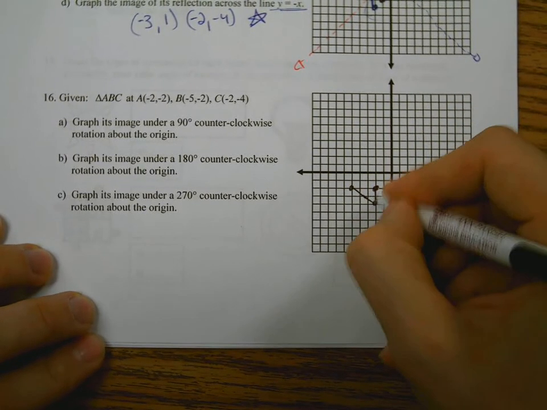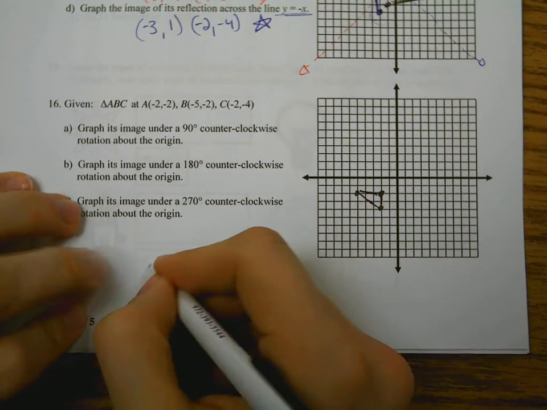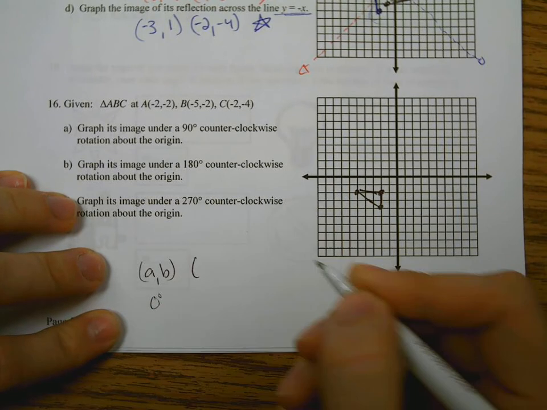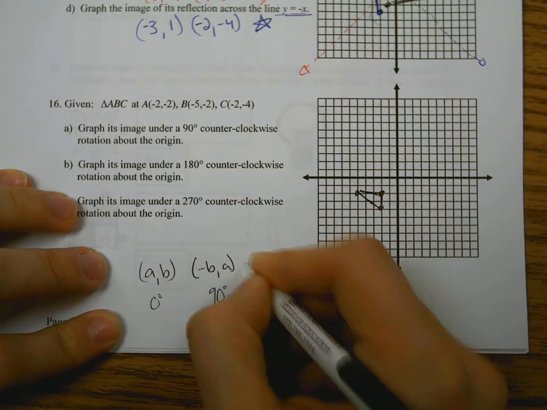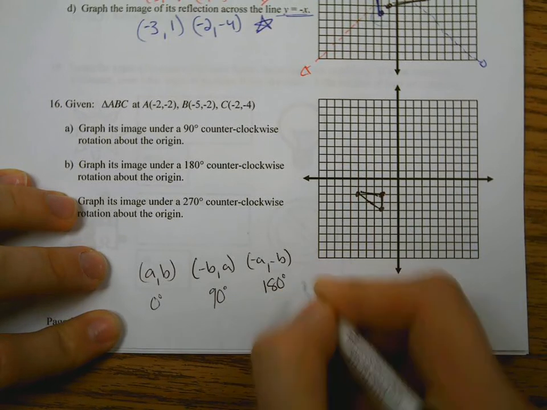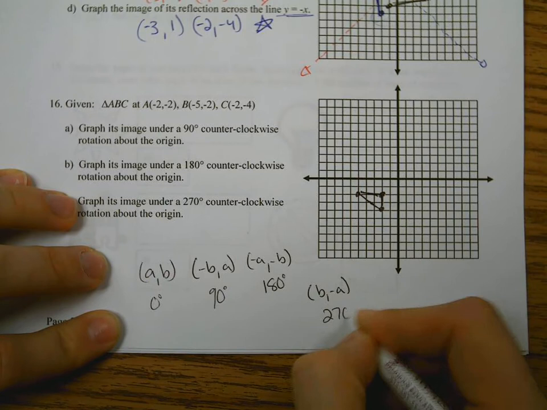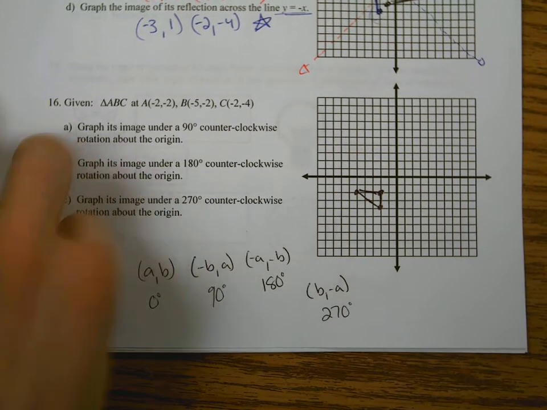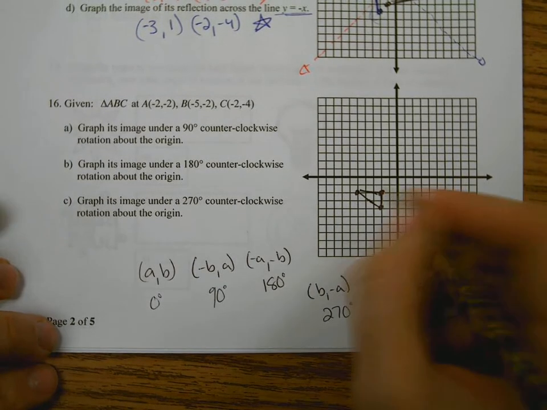You guys have all seen the (A, B) rotation, so you've got (A, B) for 0 degrees. If you're rotating about the origin, you've got (-B, A) for 90 degrees. You've got (-A, -B) for 180 degrees, and then you've got (B, -A) for 270 degrees. And this is an excellent method to use if you like having a process, if you don't want to do a lot of visual. And let's just use that method, and then I'll talk about some of the other ones.